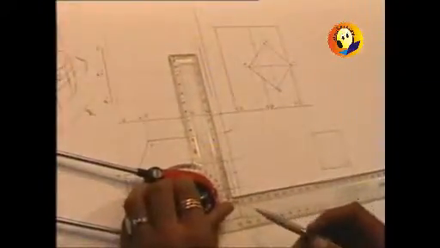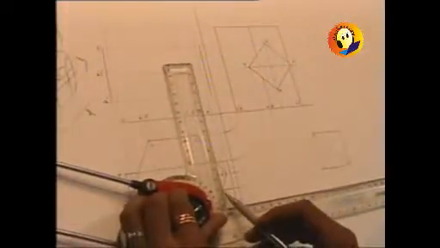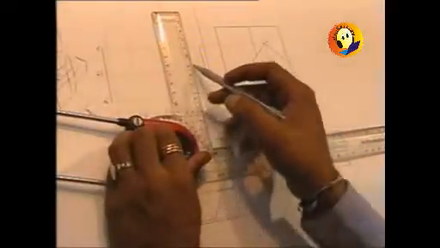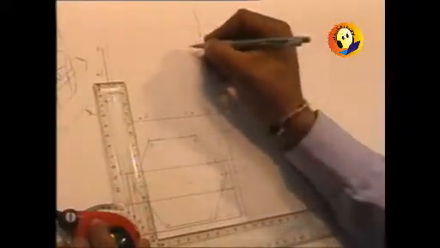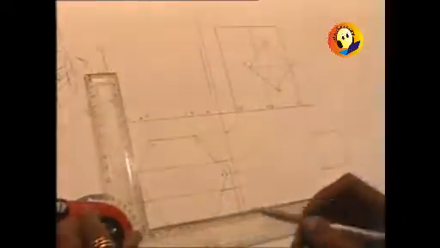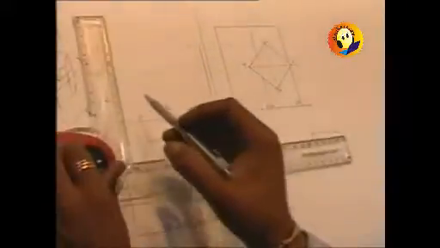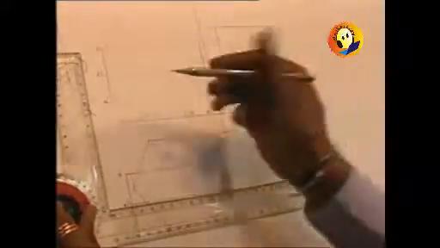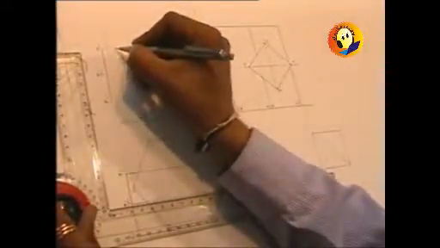So I am starting with generators Q and S, and I will be straight away drawing the projectors to mark the points on Q as well as S, and similarly from the other side. It will be a point on Q and a point on S.